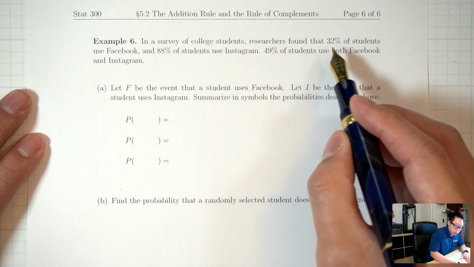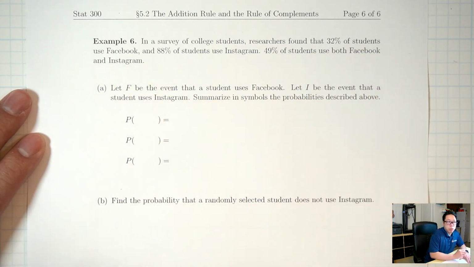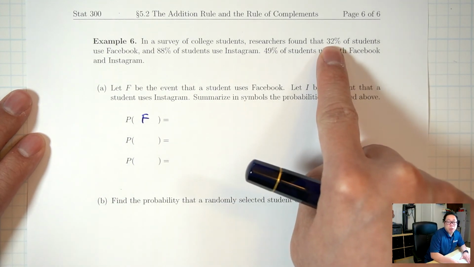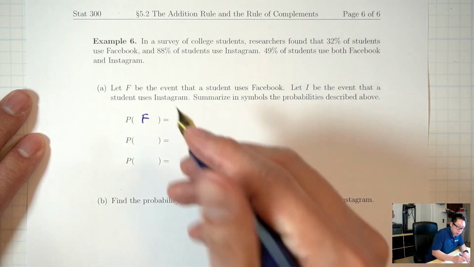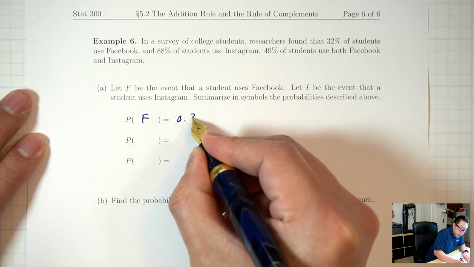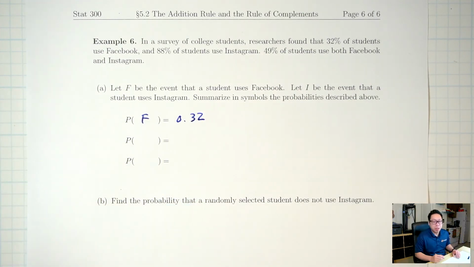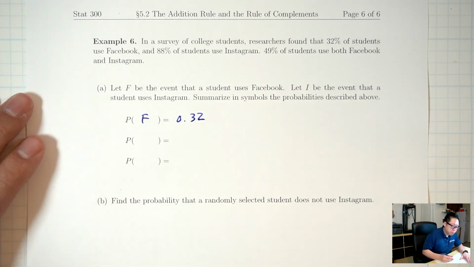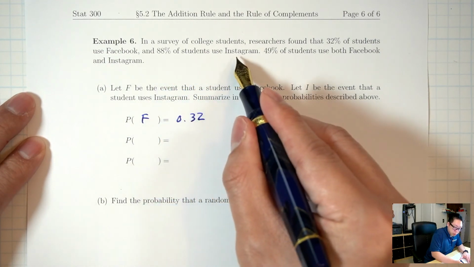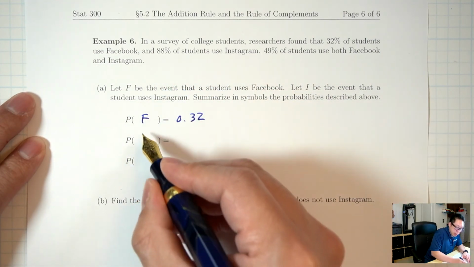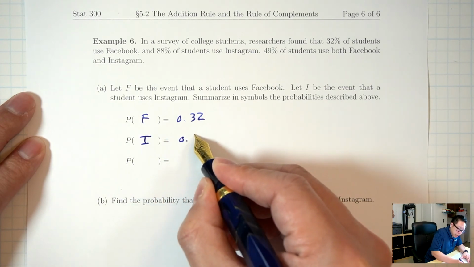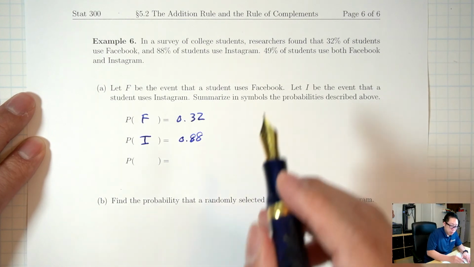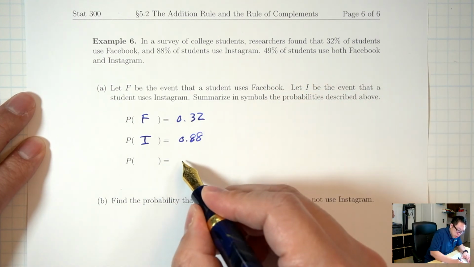It says 32% of students use Facebook. So we're saying that the probability of Facebook is 32%. So we're going to convert percents to decimals. So 32% as a decimal is 0.32. Okay, so anytime we're doing calculations, we should convert to decimals. 88% of students use Instagram, so that's telling me that the probability of I is 88%, which as a decimal is 0.88. And then 49% is going to be this last one, so that's 0.49.